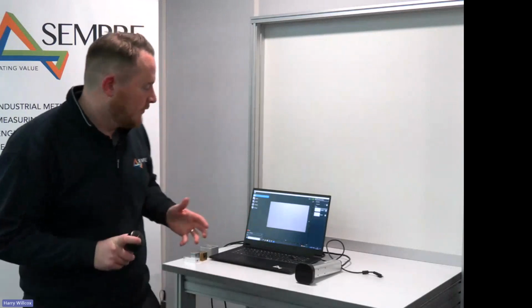Then after that, I'm going to run through a live demonstration of the Gelsight Max, which is the higher resolution system of the two. And then we've got an open forum, or a bit of time, for any questions that anyone has.